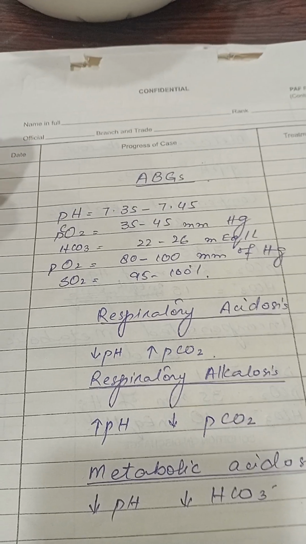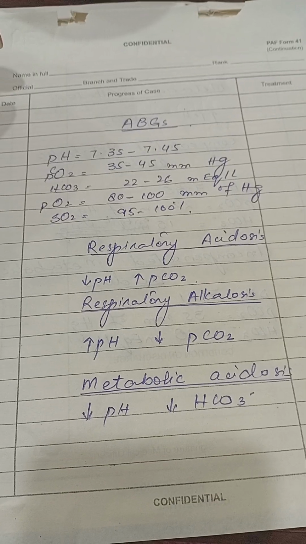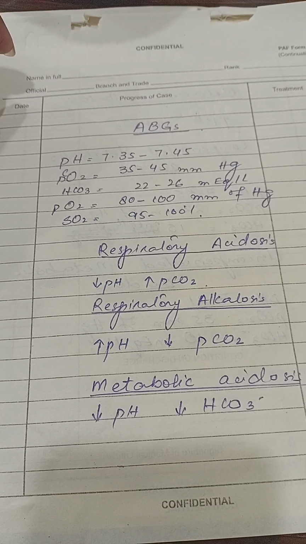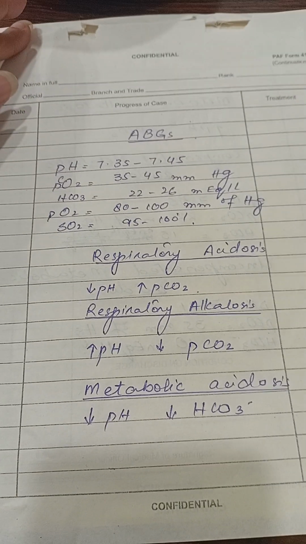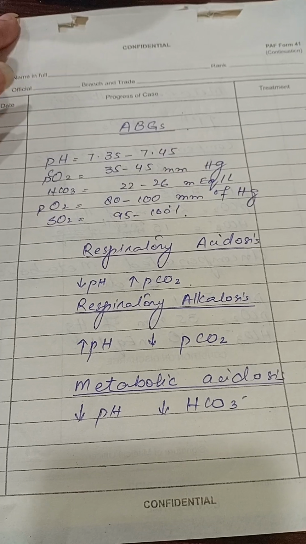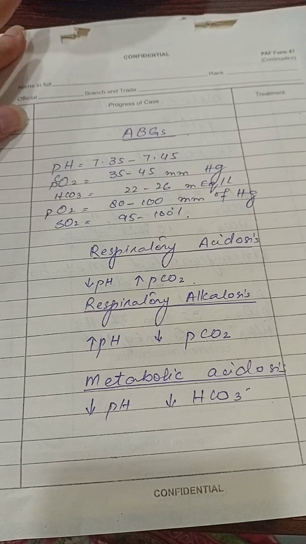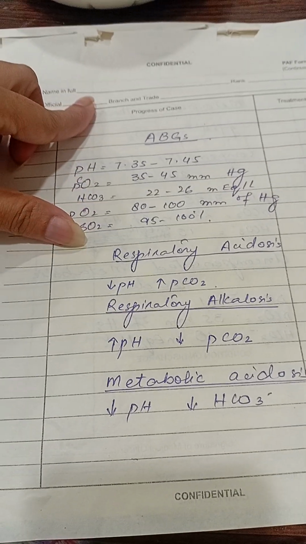First is the pH. The normal range of pH is from 7.35 to 7.45. Then comes PCO2, which has a range from 35 to 45 millimeters of mercury. Then bicarb, which ranges from 22 to 26 millimoles per liter. PO2 is from 80 to 100 millimeters of mercury, and saturation is between 95 to 100%. So this is a normal ABG.